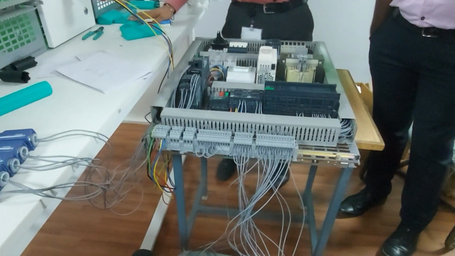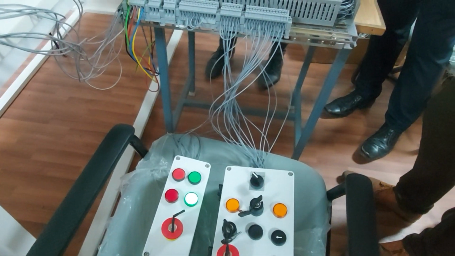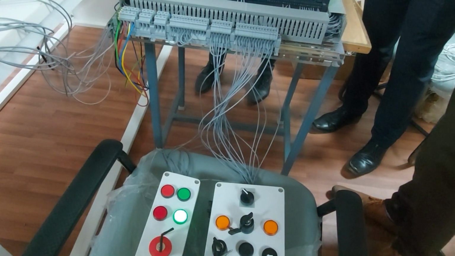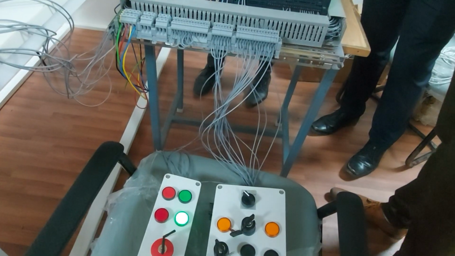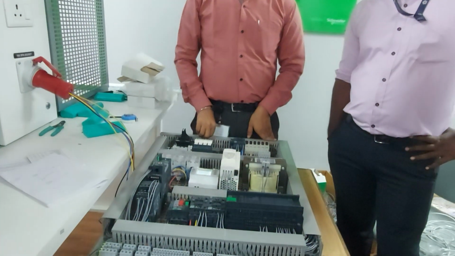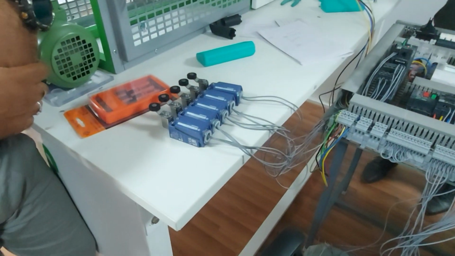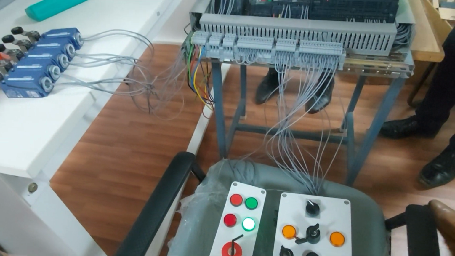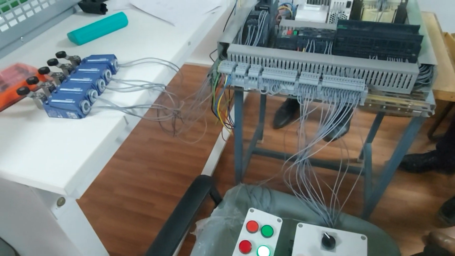Next we have two arrows. Those buttons we are going to use for forward reverse and right left. And we have limit switches. Now these two indications are for motor selection, sir. Which motor is selected.